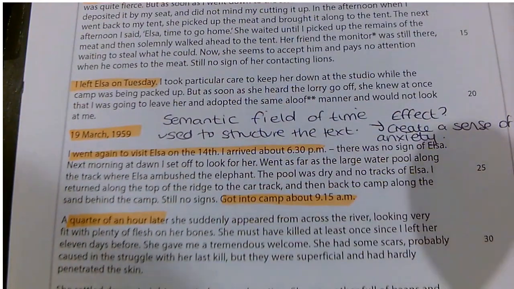Although it's a chronological account of their time with Elsa, there is that sense of time ticking by. We know from the start that they are releasing her back into the wild. And this sense of time moving past quite quickly in a very short amount of text gives us that sense that Elsa is beginning to become more and more wild as the text progresses.